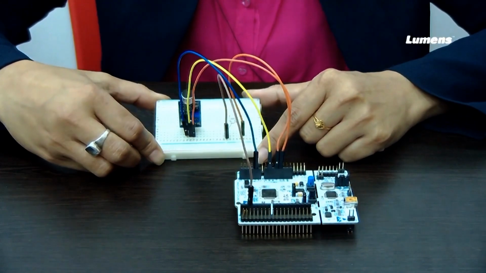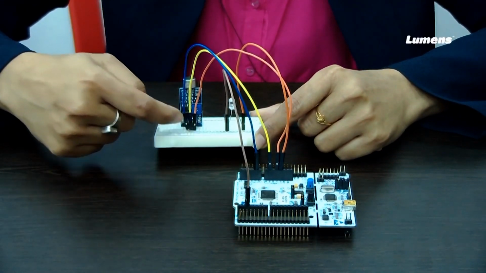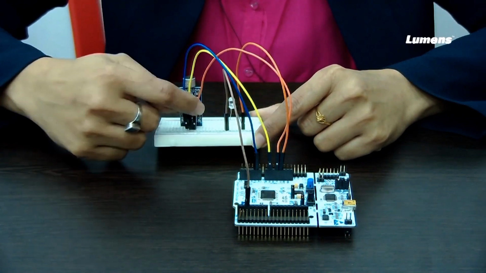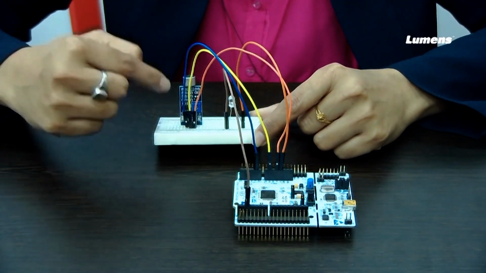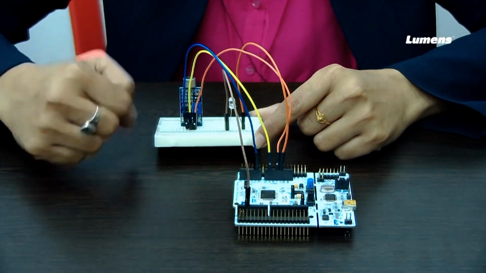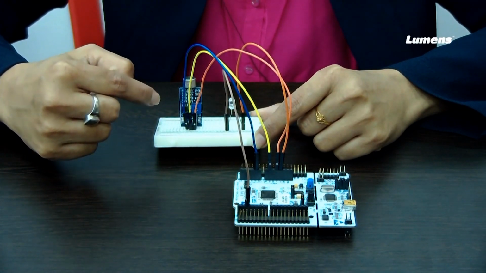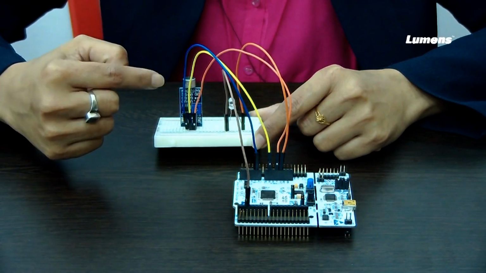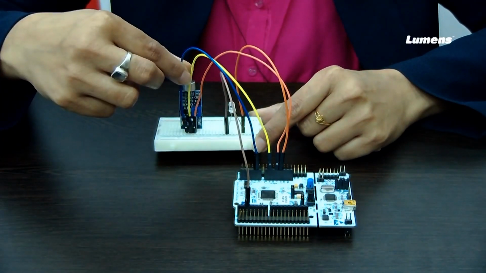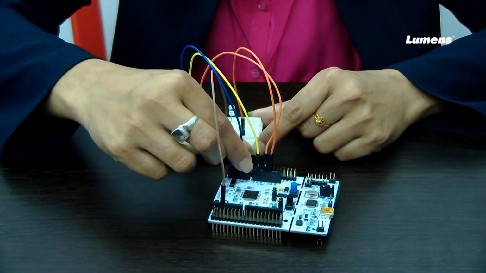I just repeat this connection once more. As I said, there are 3 signals coming out, so there are 3 points on this microphone. One is VCC, another is ground, and another is out. The out is connected to analog port A2.